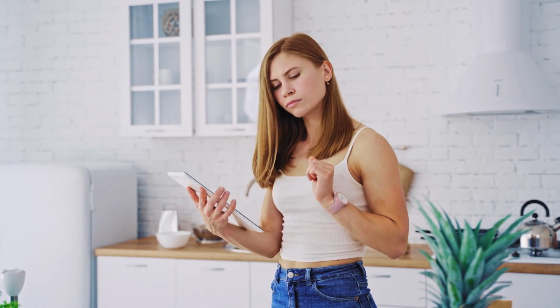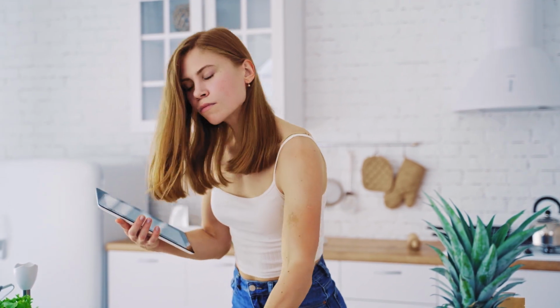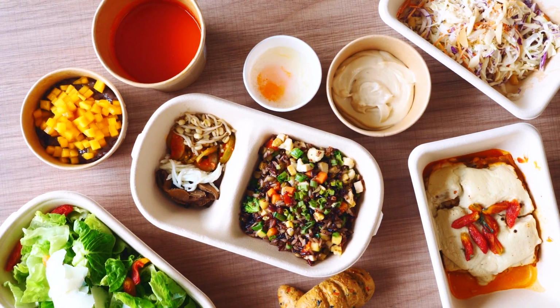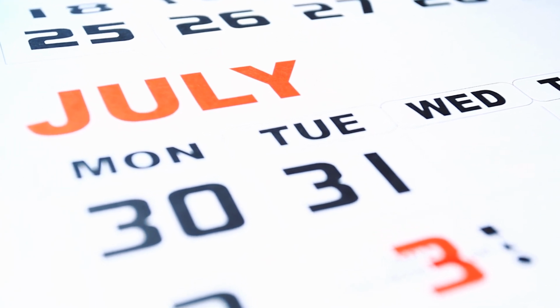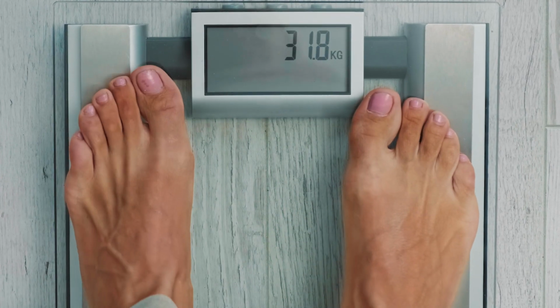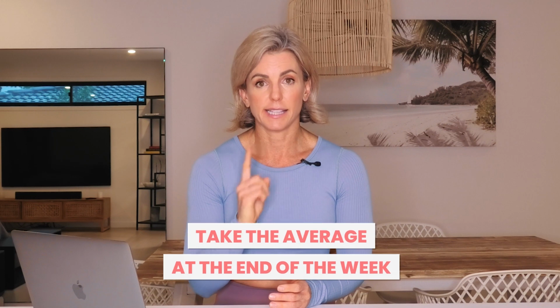So once you've set it up in your food tracker, you want to spend some time prepping out a meal plan and then doing some food prep, and then you want to eat that food for 2 weeks and measure your weight every single day. So I like to do it first thing in the morning after I've gone to the bathroom. So record it somewhere and then take the average at the end of the week, then do the same thing in the second week. And what you want to do is compare the weights from week 1, the average weight, to week 2 average weight.